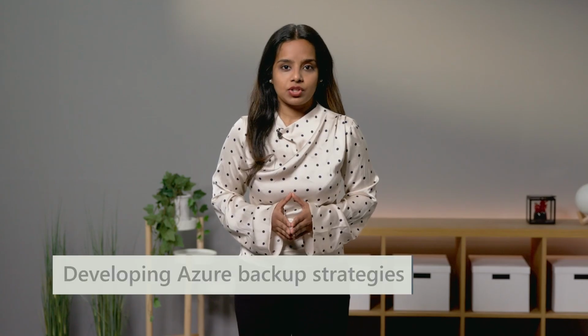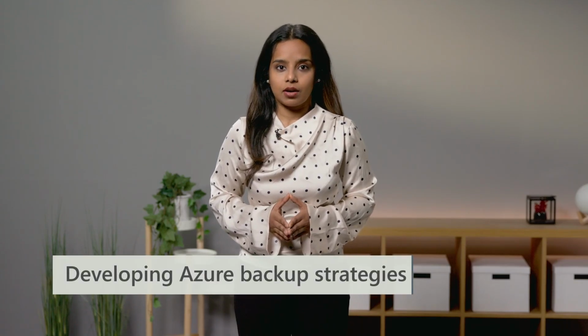A strong backup strategy is not only a safeguard against data loss, but a critical component of ensuring business continuity in dynamic cloud environments.